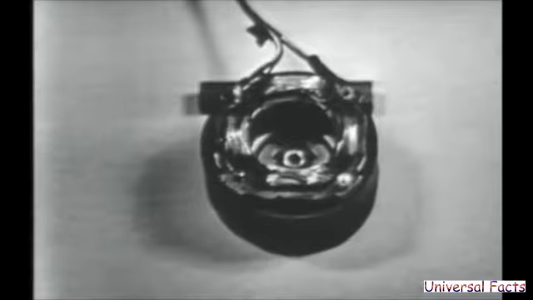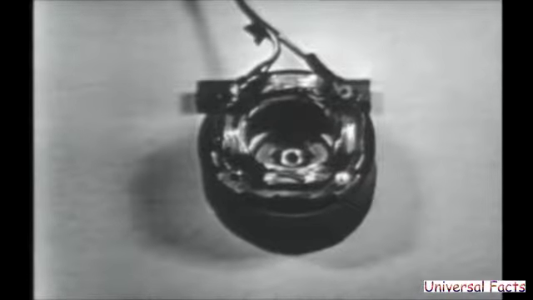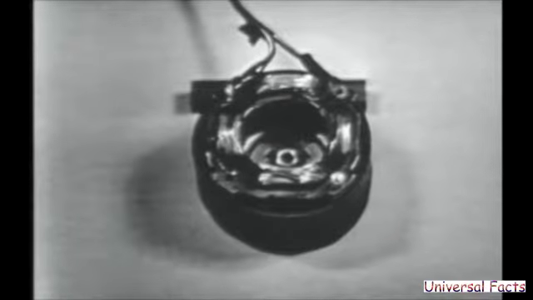Now, these field windings have AC applied to them. Not yet. Huh? Now they do. Oh, you turn the power on. Right. Okay, we've applied it.